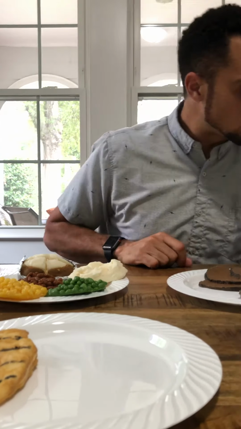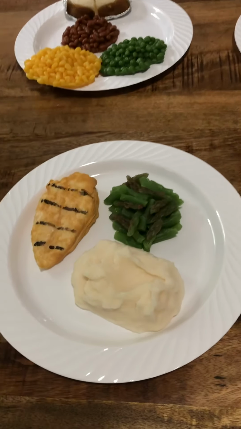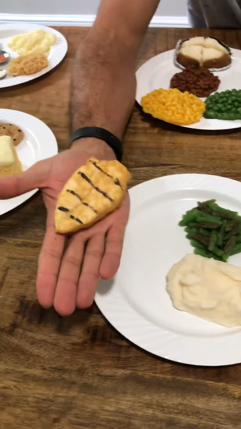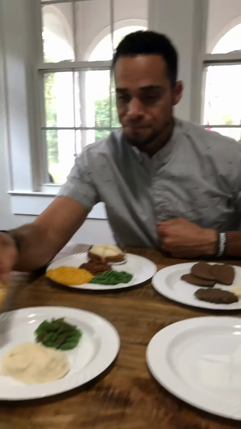But I want you to take a look at the size of all these. Again, you might have seen this in one of our other videos, but if I put this chicken breast in my hand, check that out. That is about the size of my hand, right? So that's the best way to get an idea of how much food you should be consuming per meal.